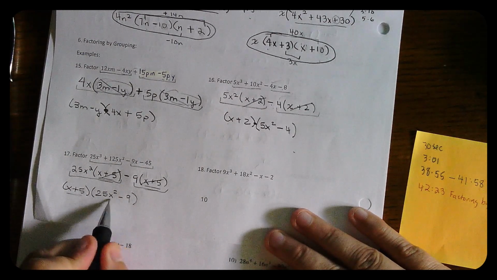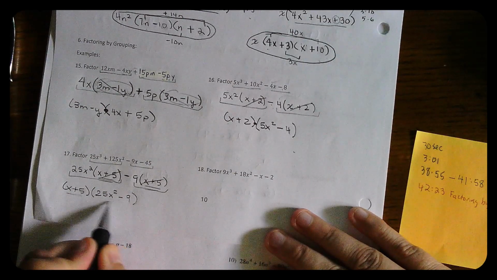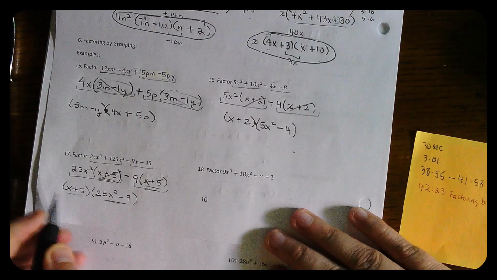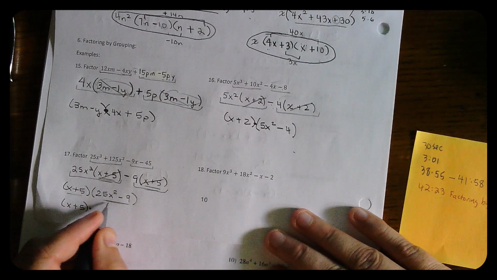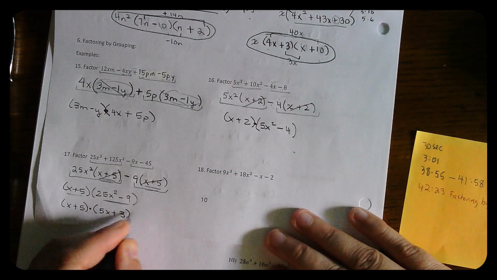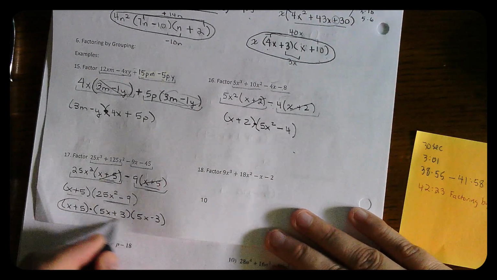But this one, do you notice what this is? This is a difference of two squares. So this can be factored into two factors. So the x plus 5 comes down, x plus 5 times, and then this factors into 5x plus 3 times 5x minus 3. So now that's completely factored.